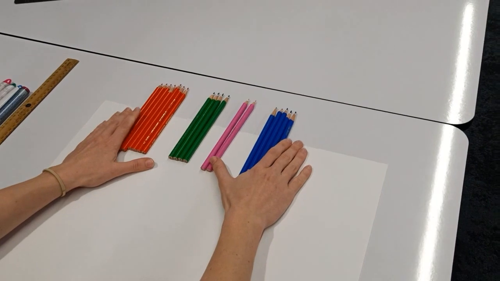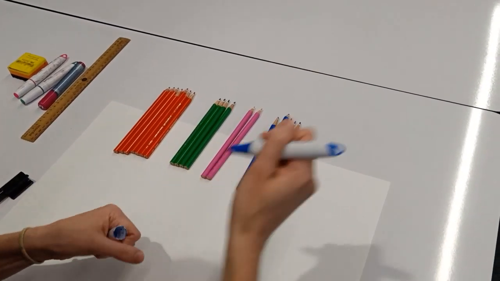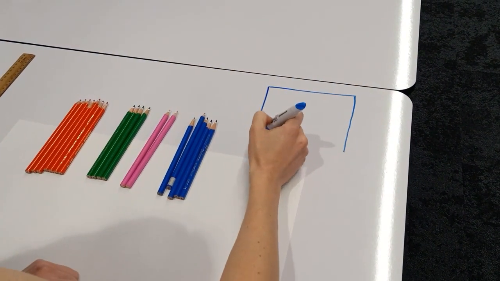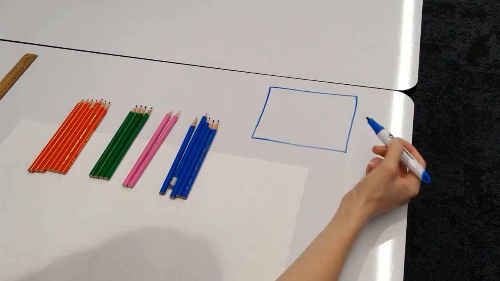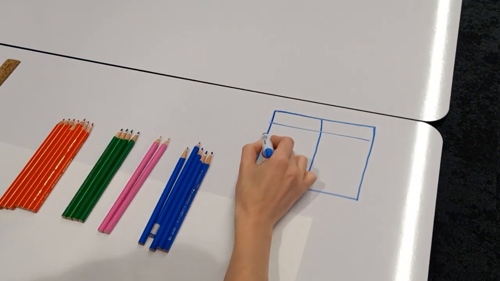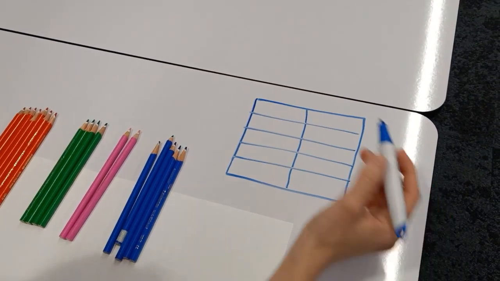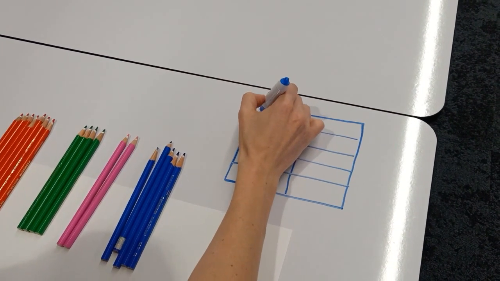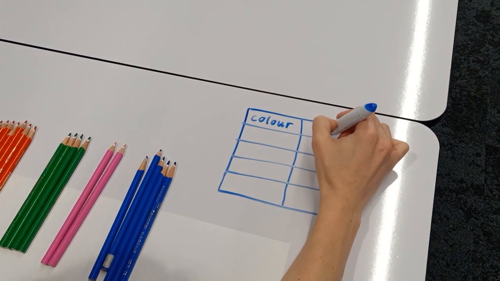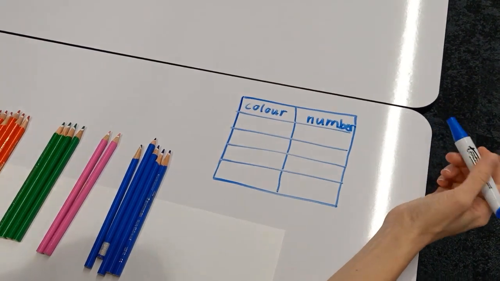So I'm going to put this information in a little table so it's easy for me to see. You might notice that there's a table in your work for today. And that table is kind of like this. Mine's just little because it's just like working out for maths. So on this side I'm going to write colour. And this side, I'm going to write number. Oops, mine doesn't fit. That's okay. All right.